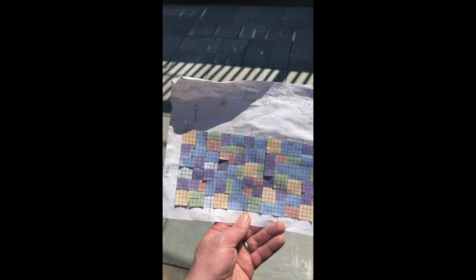Hope this helped you lay out your patio and see what it'll look like when you're done. A lot easier doing the work on here than doing the work on your hands and knees down there.